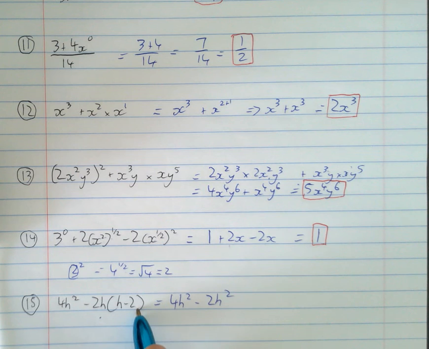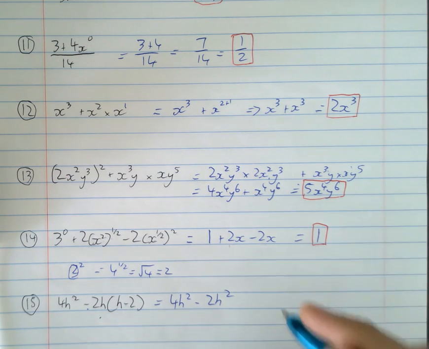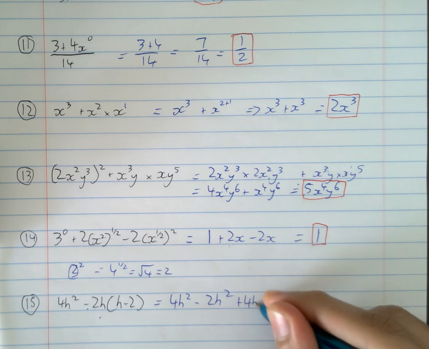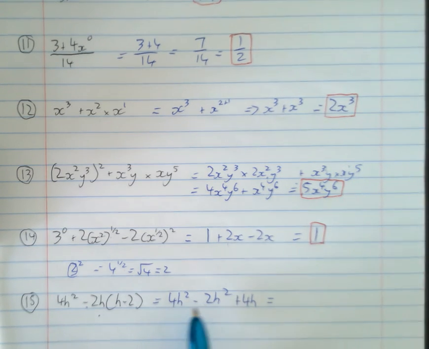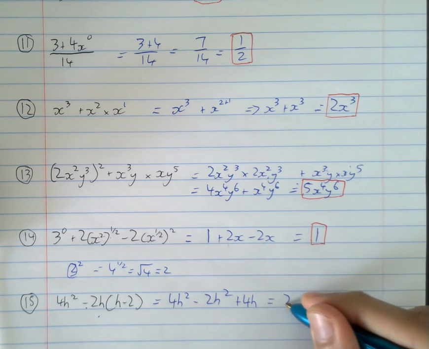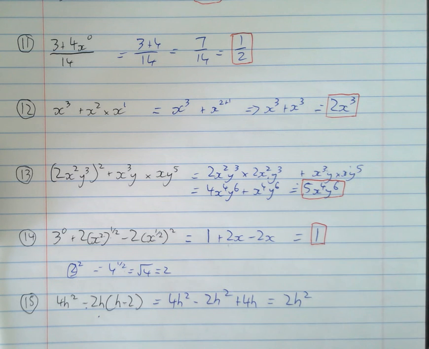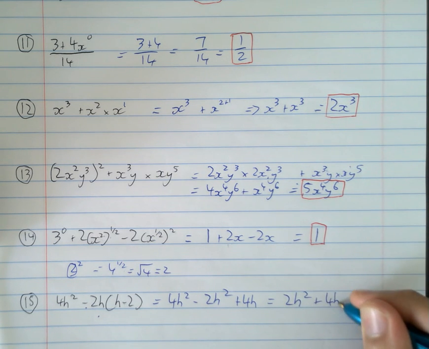Minus 2h times minus 2. The two minuses means you've got to make it a plus. That will be positive 4h. And then from there, you've got h squareds, 4 of them and 2 of them. 4 take 2 is 2, h squared plus 4h.